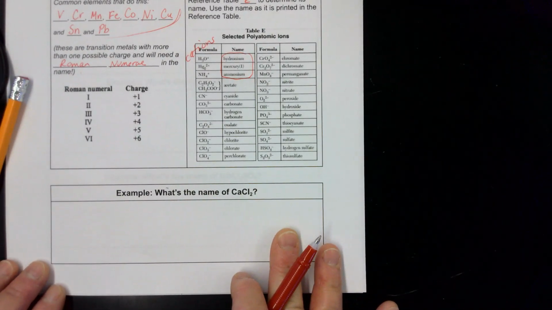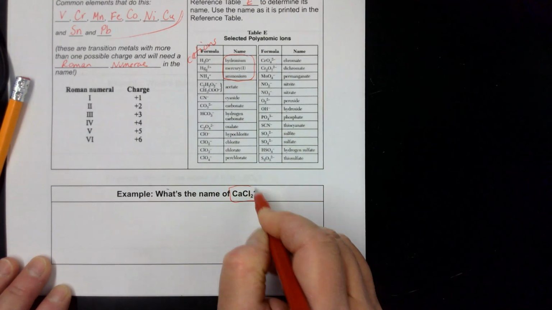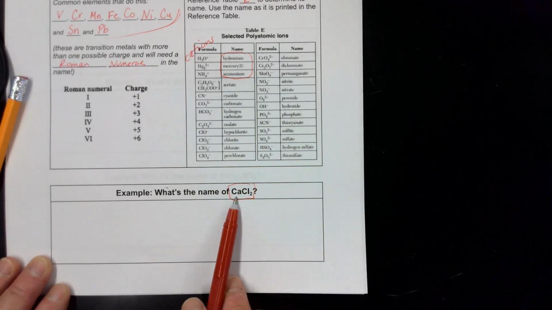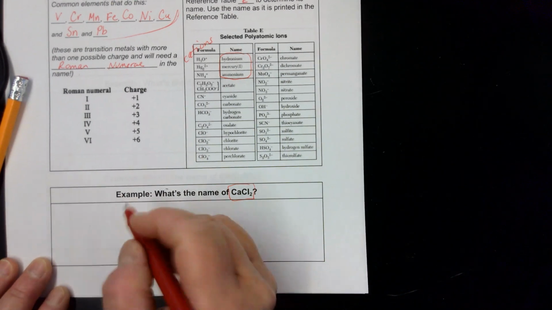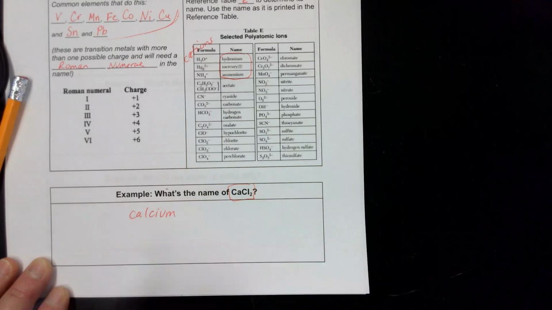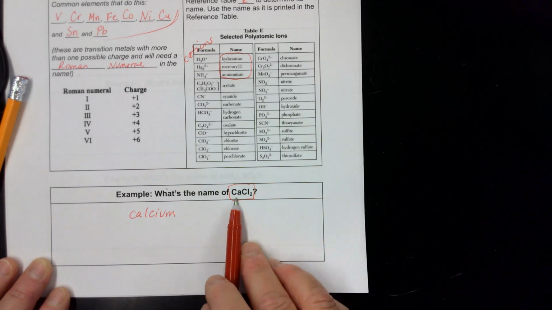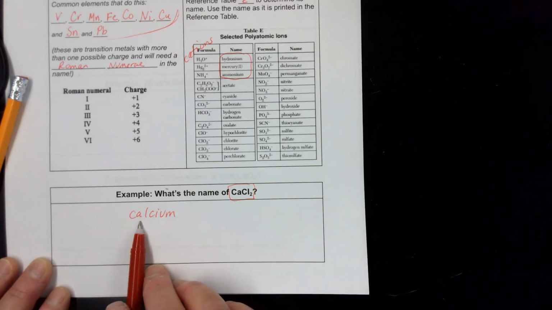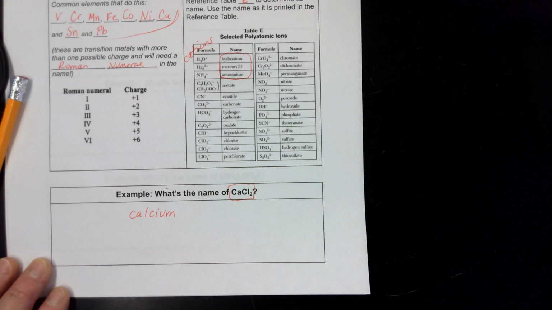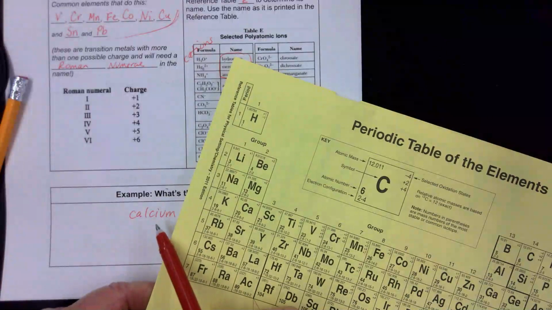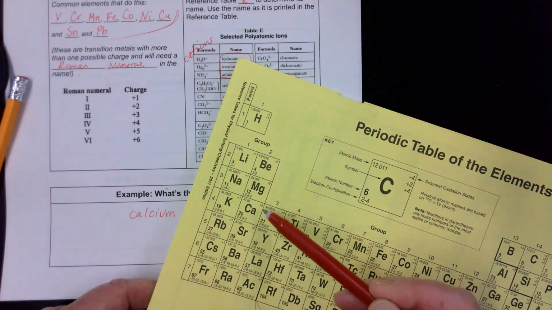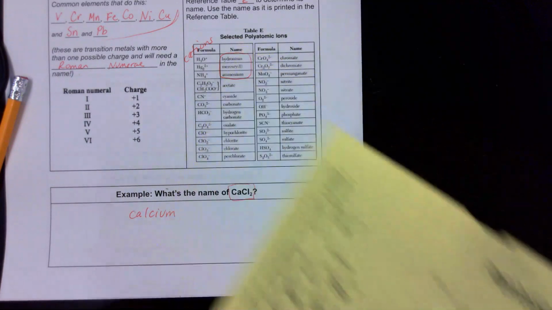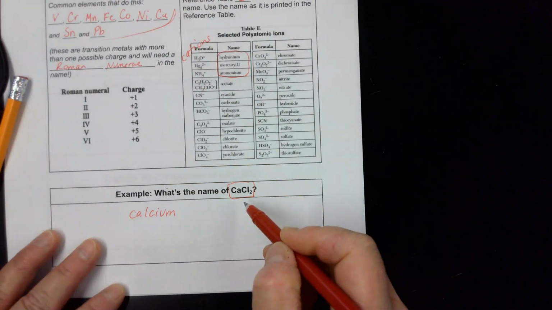So, example: what is the name of CaCl2? Start by naming the cation. You need to know that Ca is a metal called calcium. If you're not sure of this, you can go to reference table S, find the symbol Ca, and you will find its name there. That name is not going to change. The next question you ask about that metal is, does it have more than one possible charge? When we look up calcium, it does not. So that means it does not need a Roman numeral.